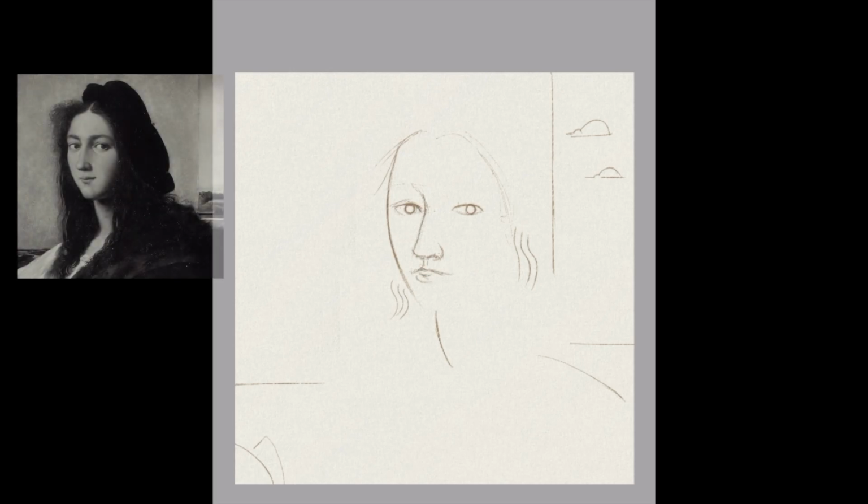Let's get started. Step 1. The sketch. I carefully observe the model, in this case Raphael's portrait, and try to capture the features as accurately as possible: nose, lips, eyes. I sketch the hair and the outline of the face.